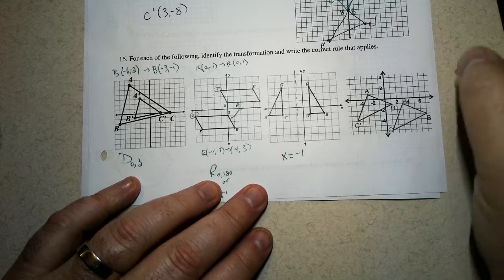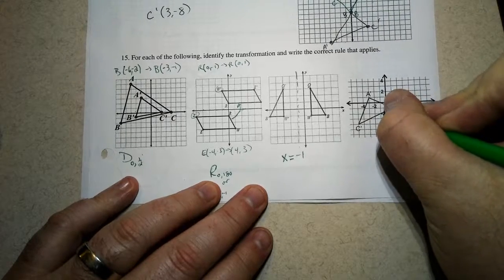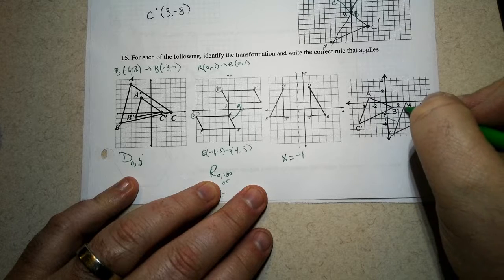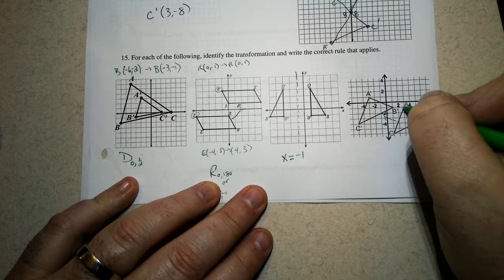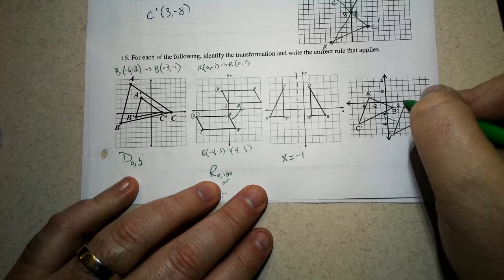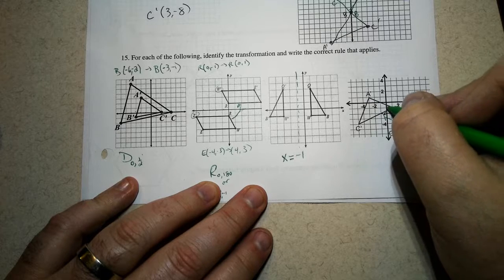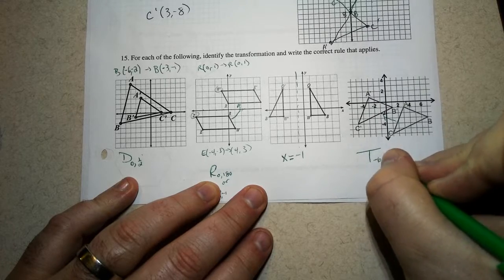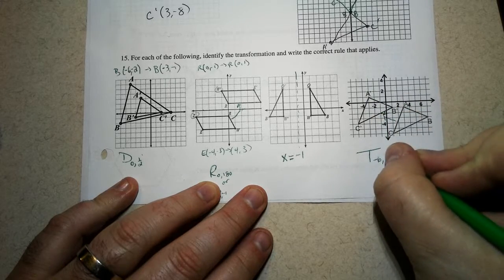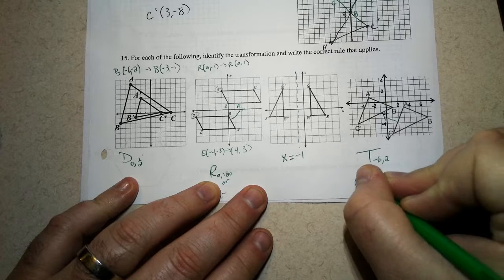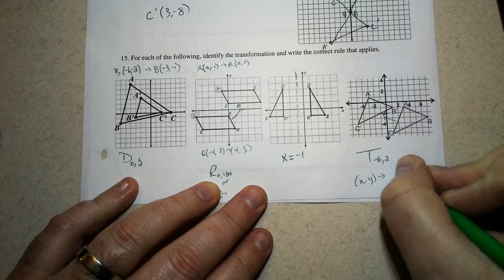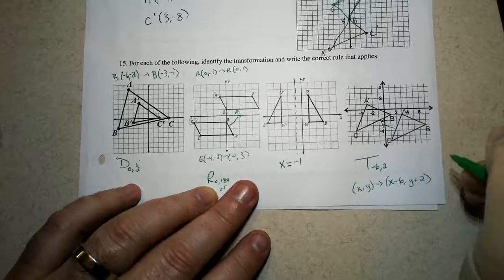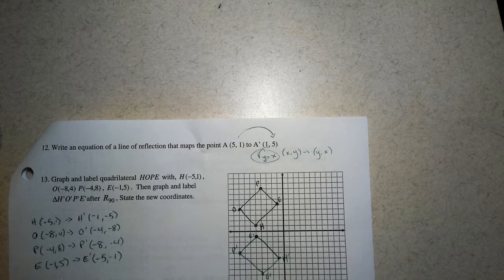Okay. And the last one was just a simple translation. We're just sliding this thing over. It's not turning, right? It's not flipping. So the correct rule, I have to go 6 over, so capital T with a -6, and then 2 up. 2. Or if you want to put it as x, y becomes x minus 6, y plus 2. You can do that. All right, page 3.